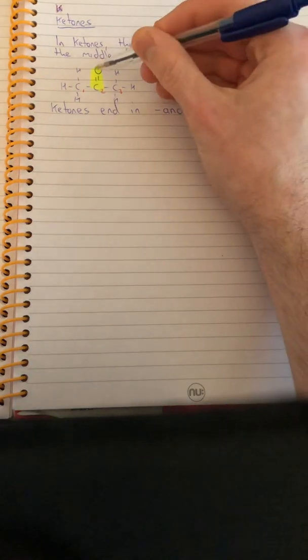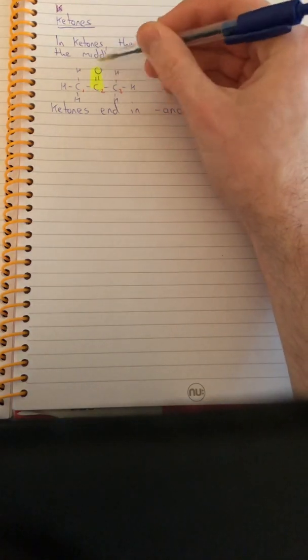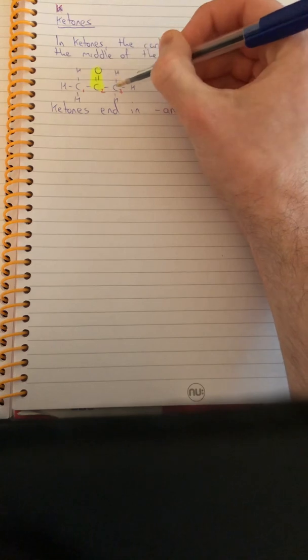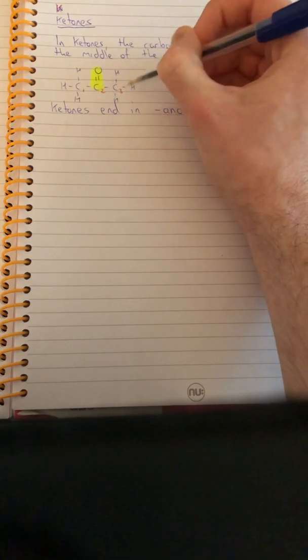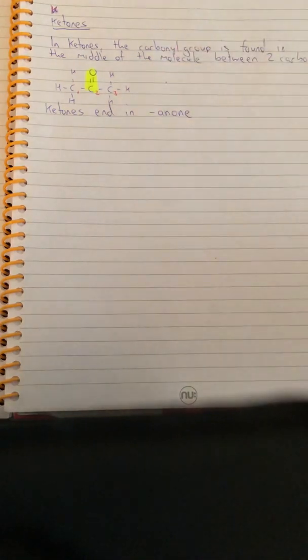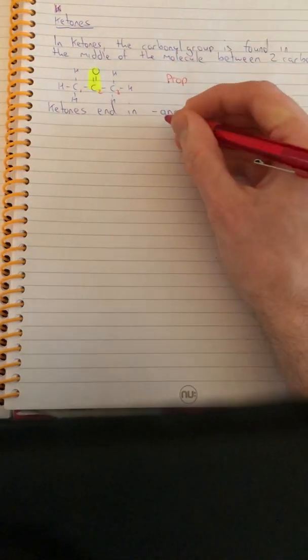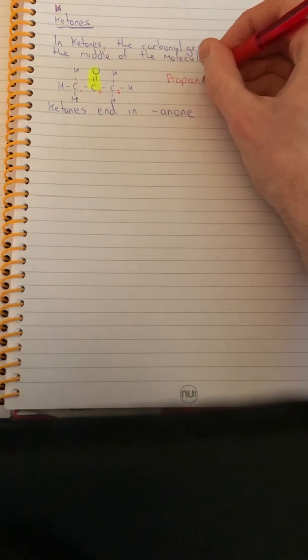Because there's no other place for that carbonyl group to go, because if the carbonyl group went there, it would no longer be a ketone. Because it's at the end of the molecule, it would make it an aldehyde. Okay, so this one here, because it's 3 carbons, we would call this prop-, and then it ends in -anone, so this is propanone.